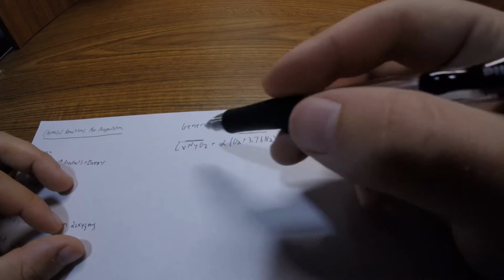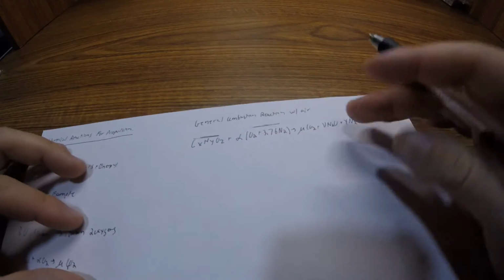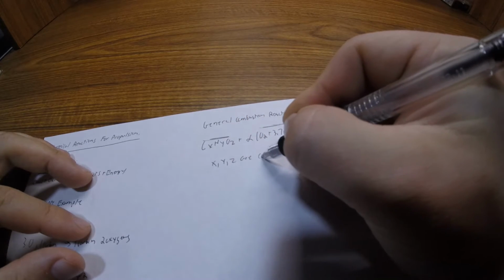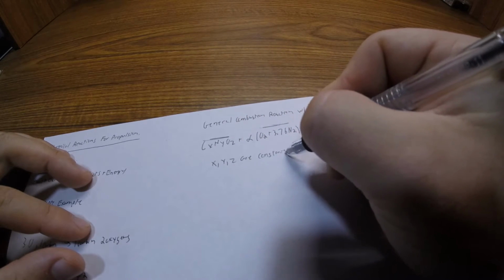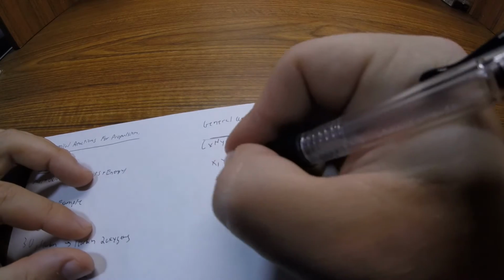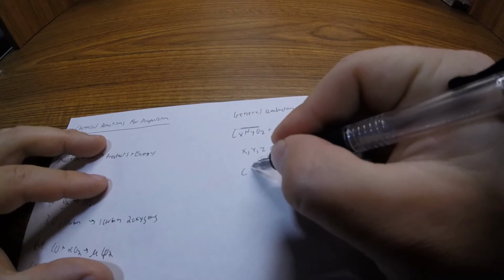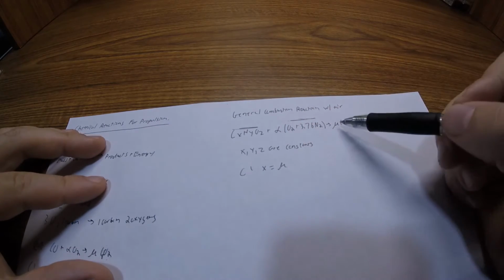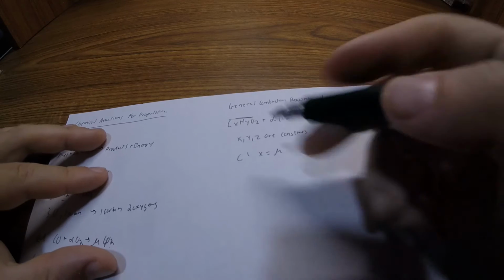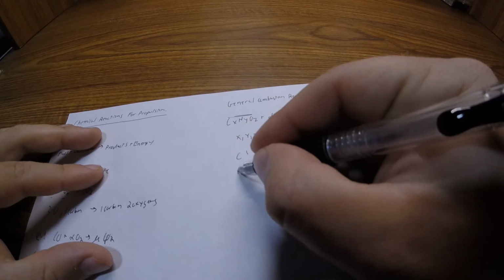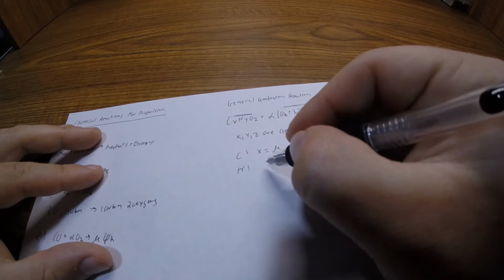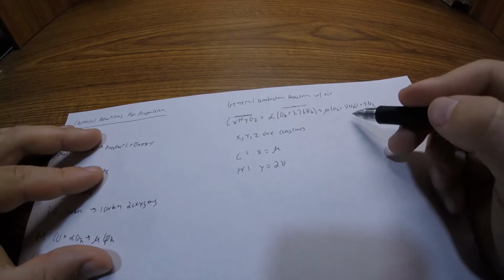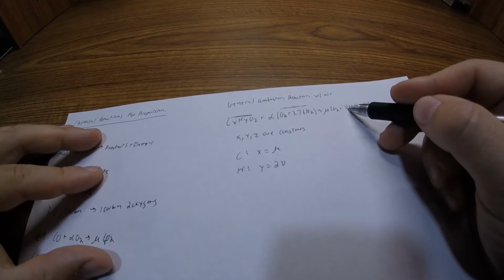So we could easily balance this. So X, Y, Z are constants. So that's associated with the fuel. So we can analyze carbons by saying X equals the mu, because 1 carbon here. Hydrogen, Y equals 2 times nu. 2 hydrogens times the nu right here.